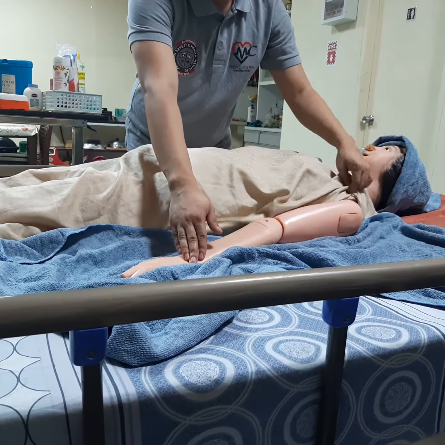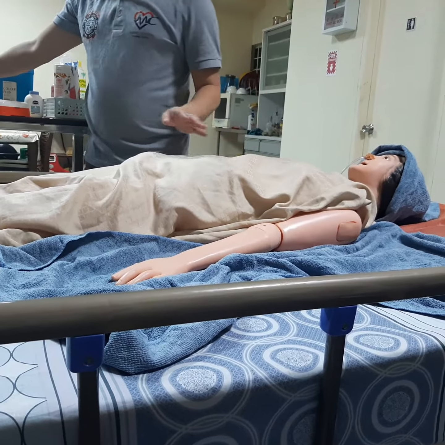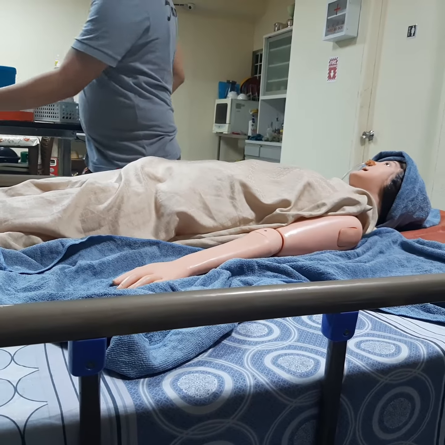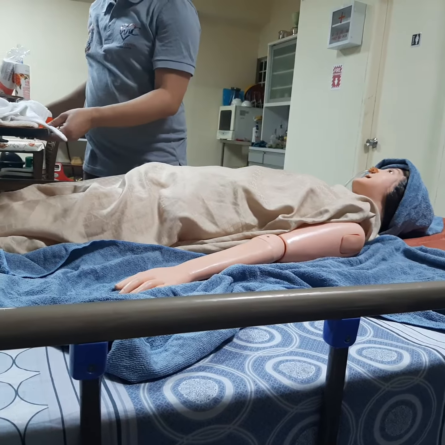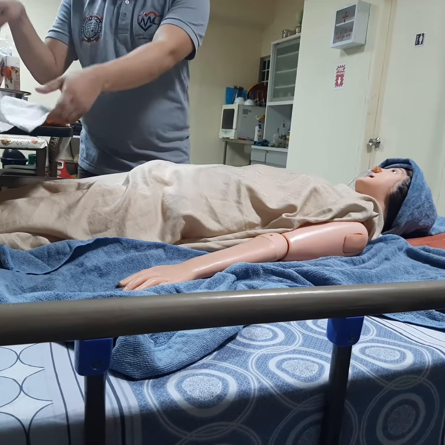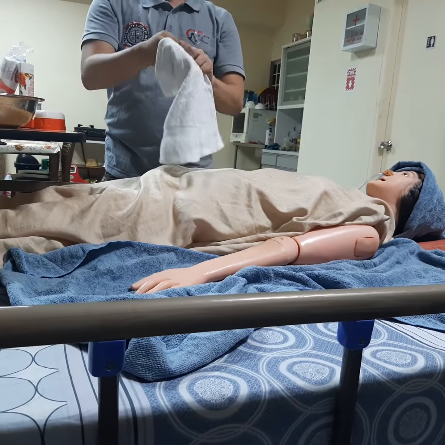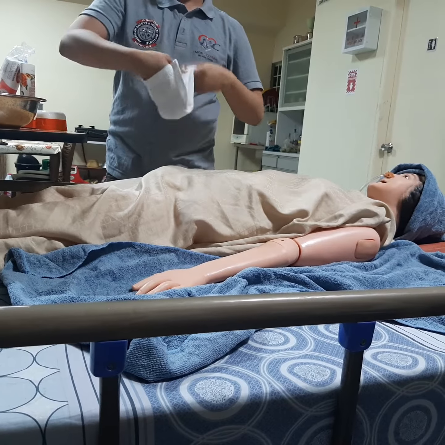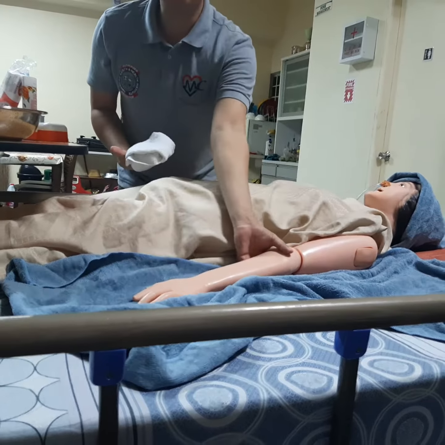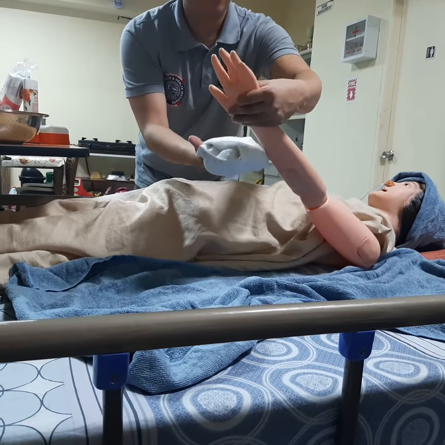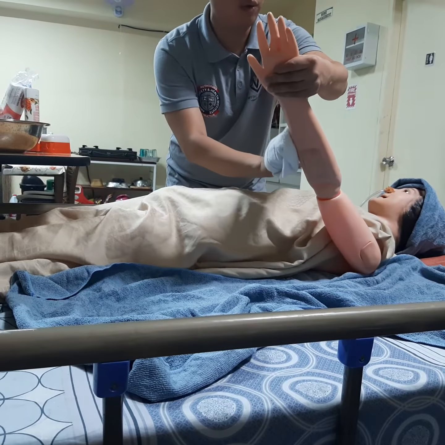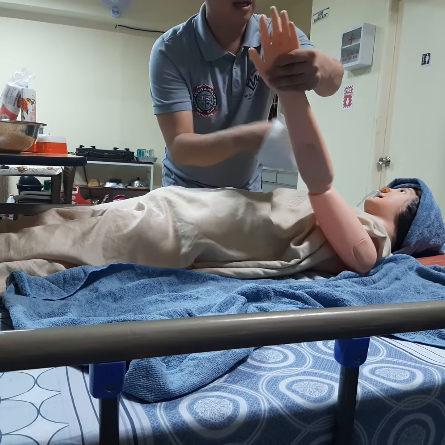wrist up to the shoulder. So, pag sa wrist and shoulder ka na, you'll do the same procedure. So, meron kang basa ito. So, you raise the hands of the patient, okay, and then start with the wrist, going to the antecubital fossa.